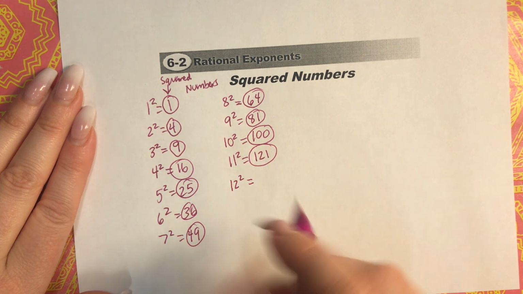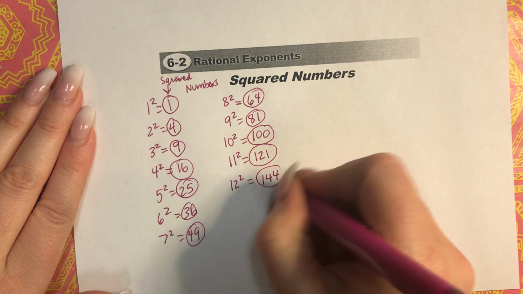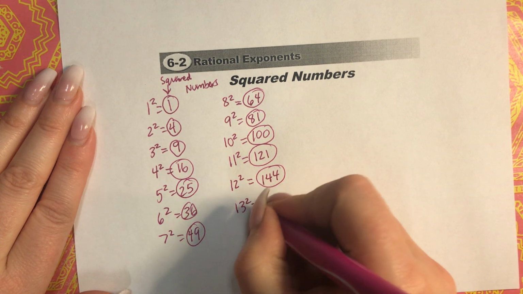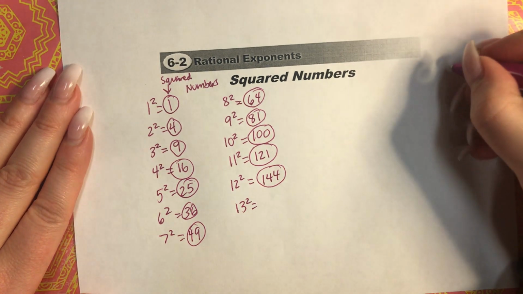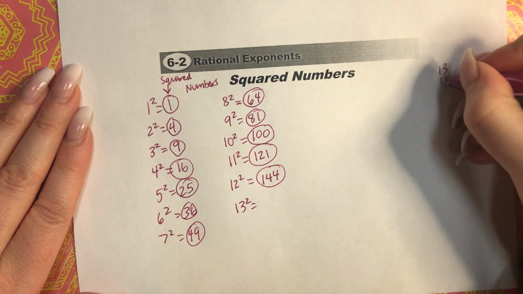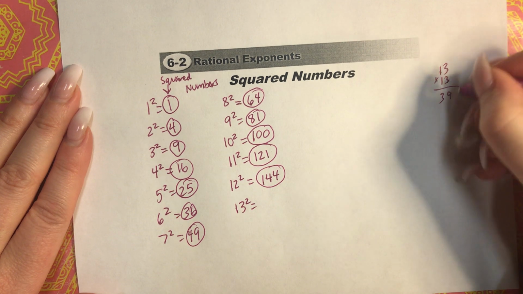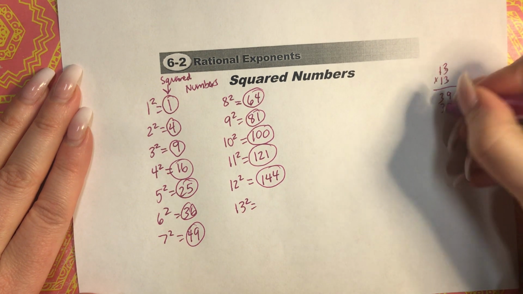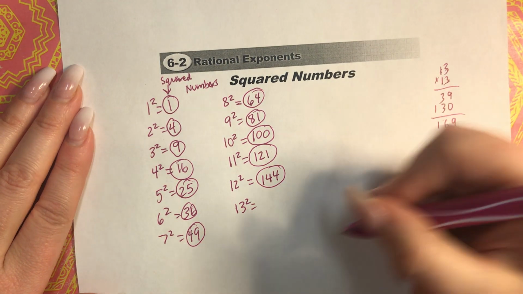12 squared is the same thing as 12 times 12, which is 144. 13 squared, I'm not exactly sure. I feel like it's 169, but I'm going to figure it out real quick. 3 times 3 is 9. 3 times 1 is 3. 3 times 1 is 3. 1 times 1 is 1. Yeah, so 169.